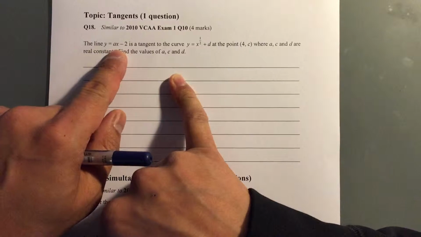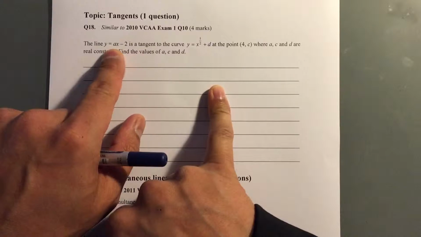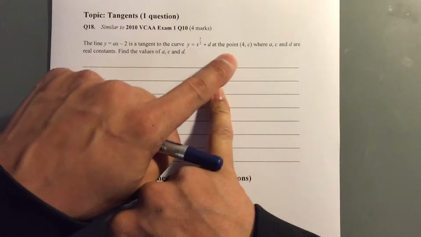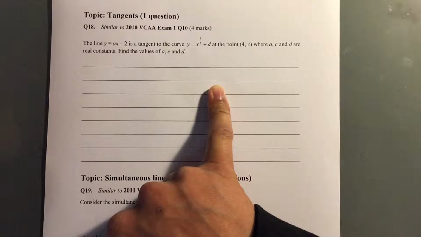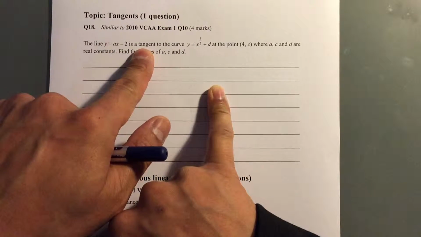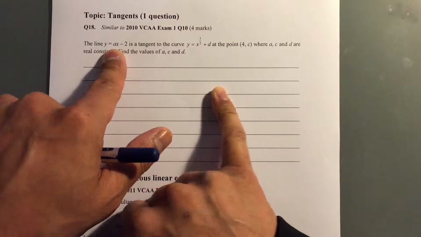So here's a straight line, the gradient will be a, it's a tangent to this curve at this point. Find a, c, and find d. Okay, for me, first of all, I know that the tangent here has a gradient of a.